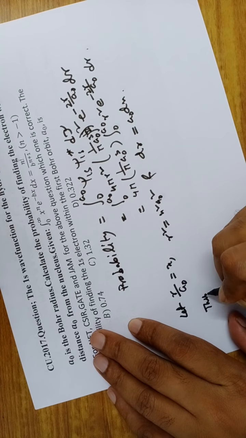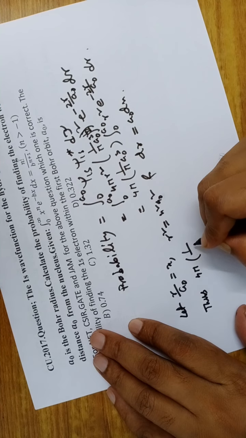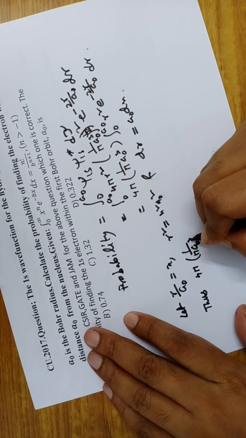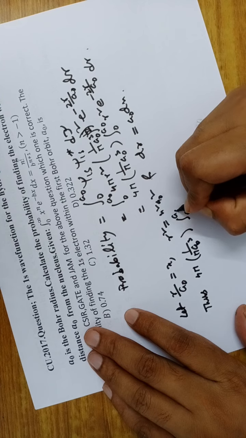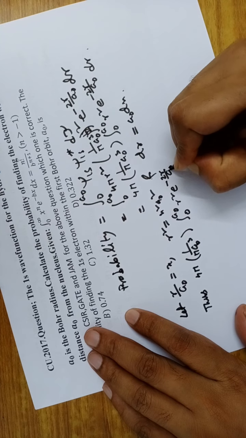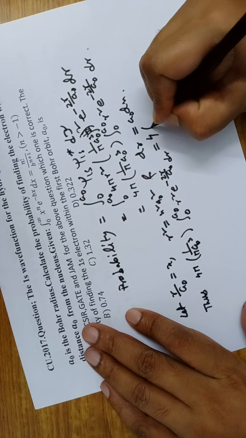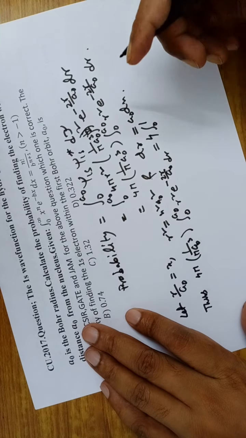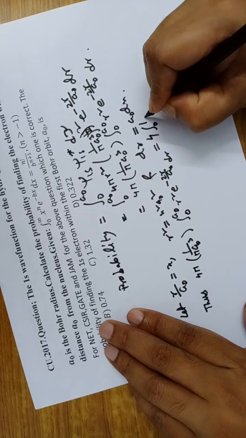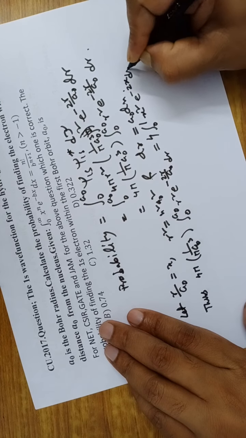Thus the limits change: the integral is 4 times the integral from 0 to 1 of x squared into e to the power minus 2x dx.